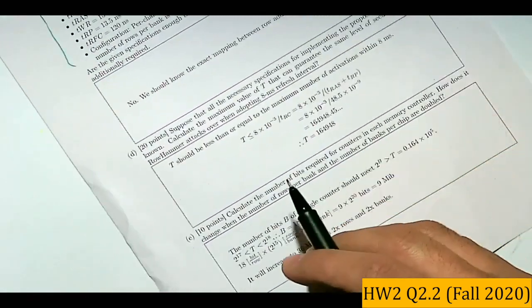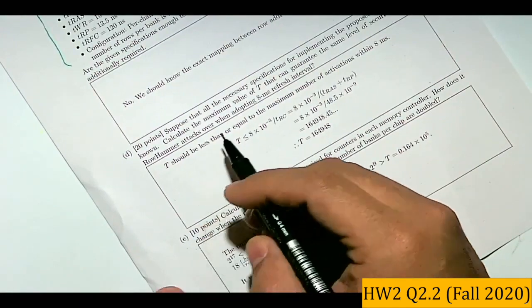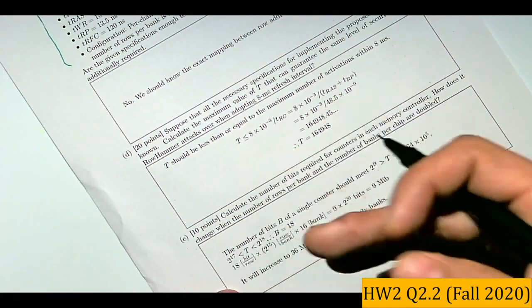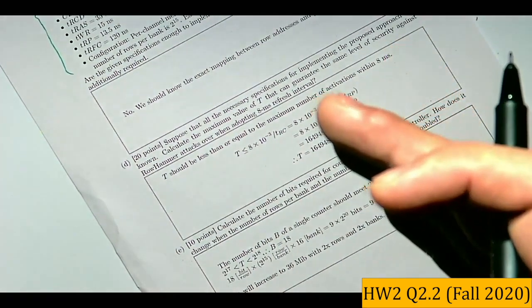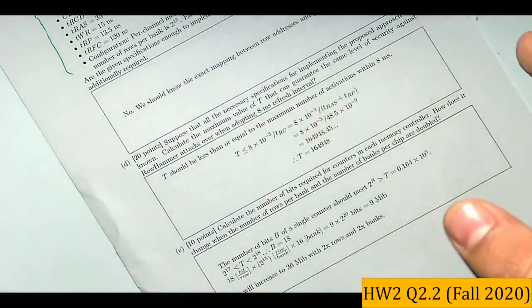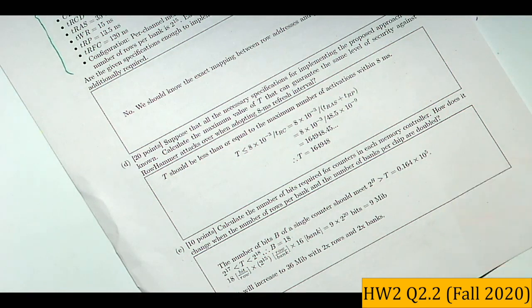To calculate this optimally, we would want to know the possible number of activations within 8 milliseconds.